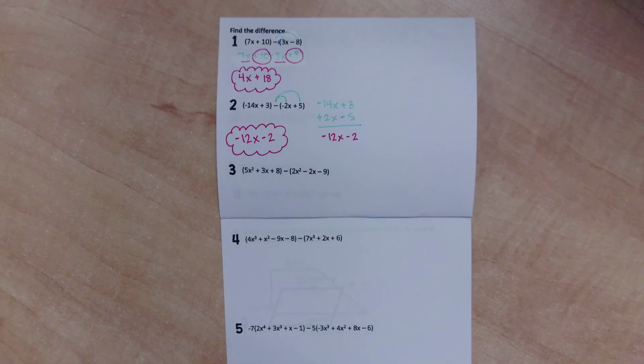Hopefully at this point we're getting a lot more comfortable with the combining of the terms of polynomials. The only thing I could see being tricky is this negative sign being distributed to everything within that group, turning a negative 2x to a positive 2x, and then a positive 5 to a negative 5. But regardless of which method you use, you should have ended with negative 12x minus 2.